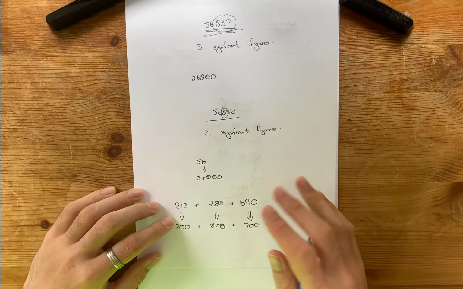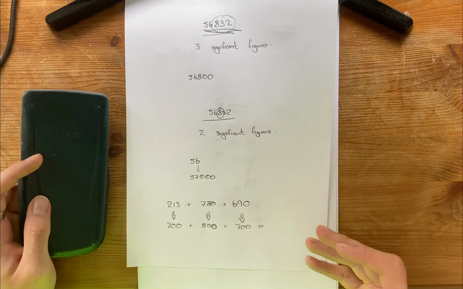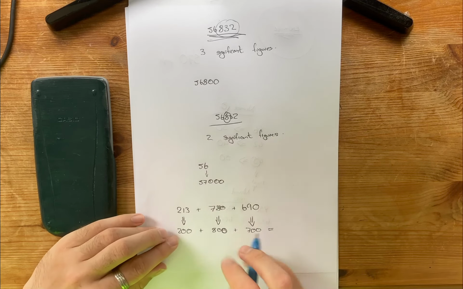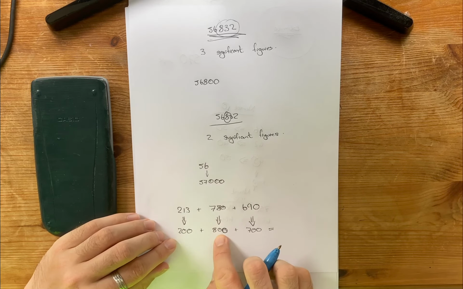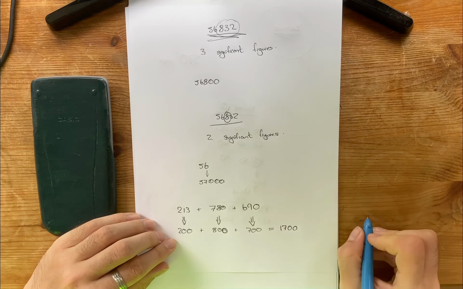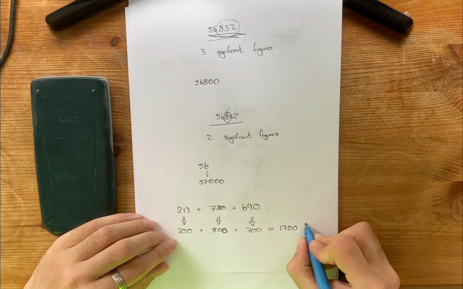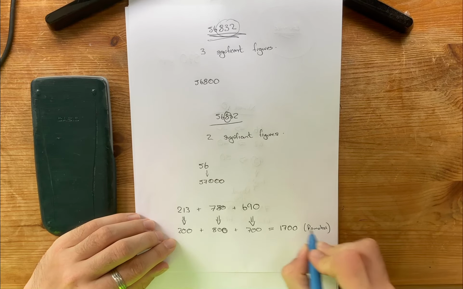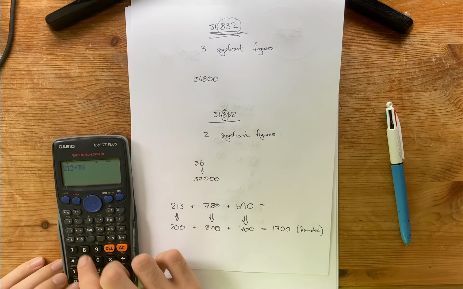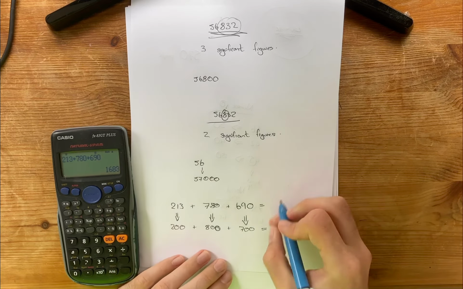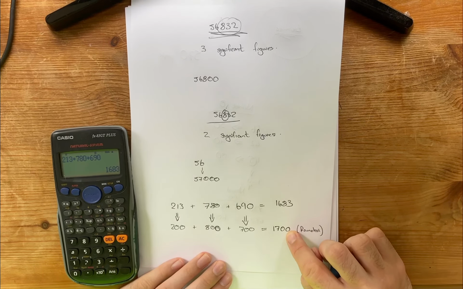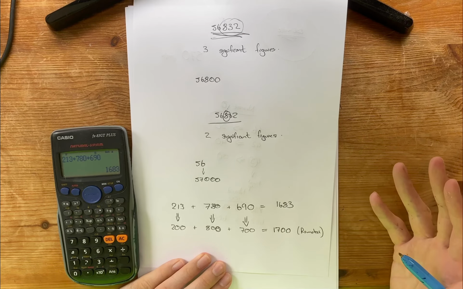Now this sum is a lot easier to do than the original sum. You'll probably say you could just stick it in your calculator, and that's great. But if you're in a rush or you just want to have a nice idea, you can do this really quickly. So I'm just going to add up the single numbers because it's quicker. 2 plus 8 is 10, and 10 plus 7 is 17. So that'll be 1,700. That is our rounded answer. Now let's look at what we would actually get if we added those numbers together. 213 plus 780 plus 690 is 1,683, which is pretty close to 1,700, right? You're only 17 off.